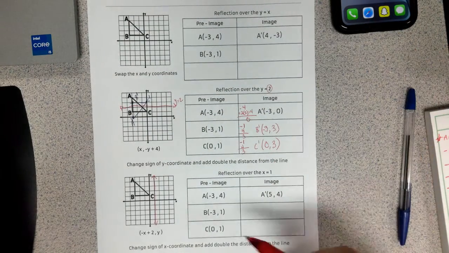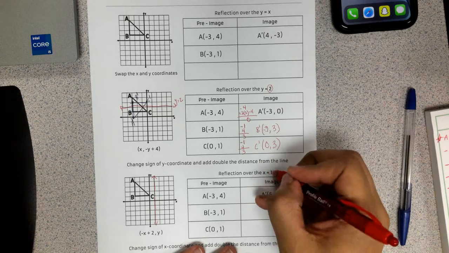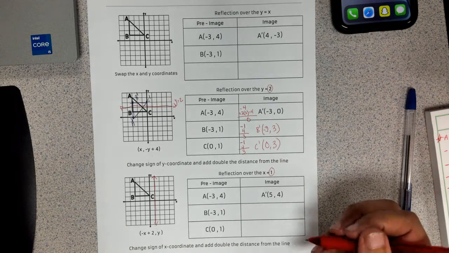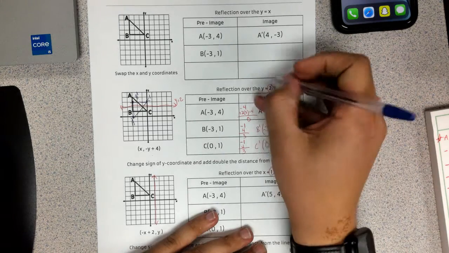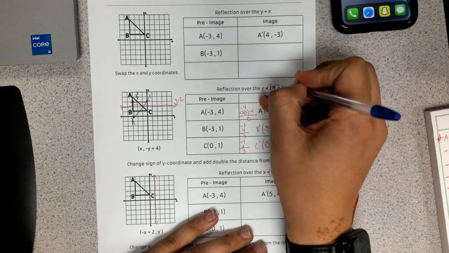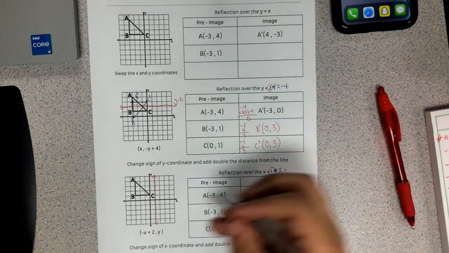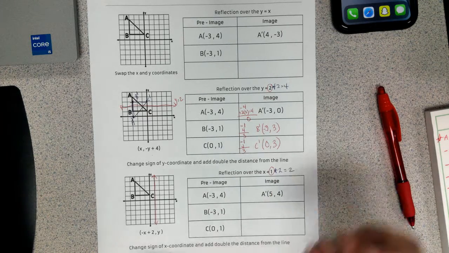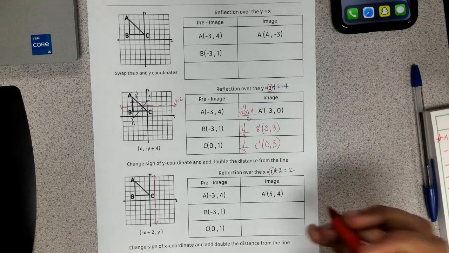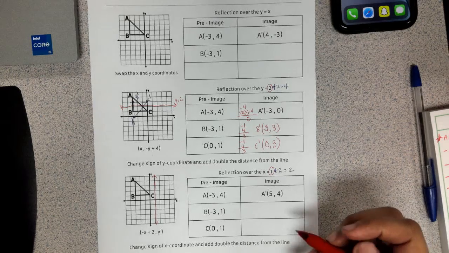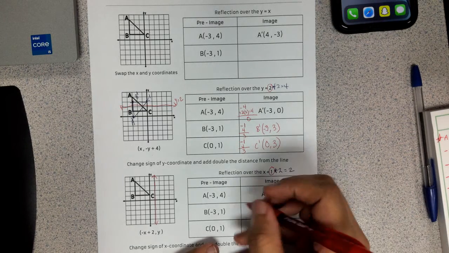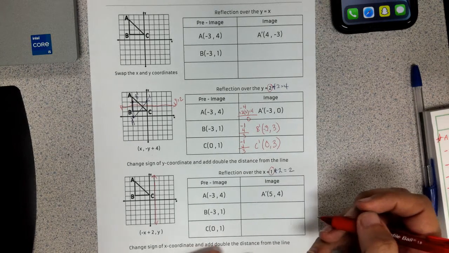So once again, we're doing the same style. We're taking whatever number they gave us, and we're going to multiply it by 2. In fact, let's write multiply by 2 so we know how much we're going to add to the opposite sign. So in this case, we're going to add 2. Okay? So if we take a look at A, my current x is -3.